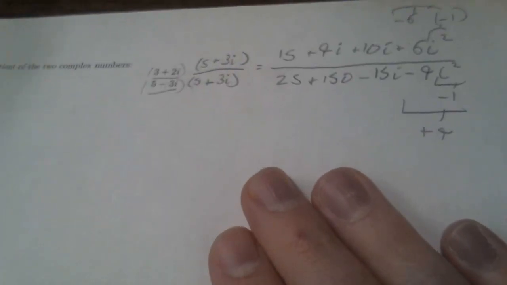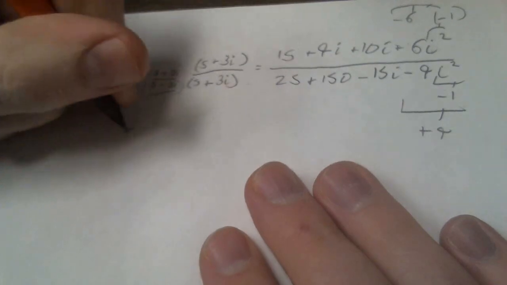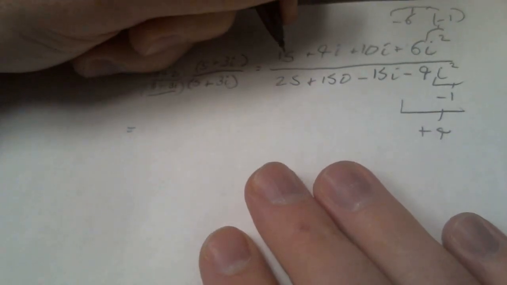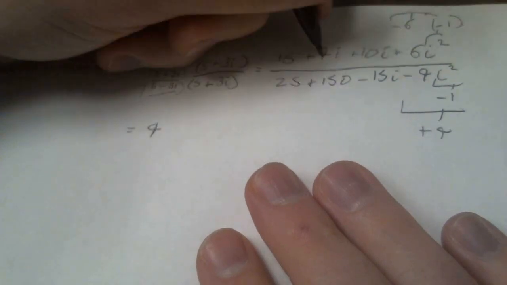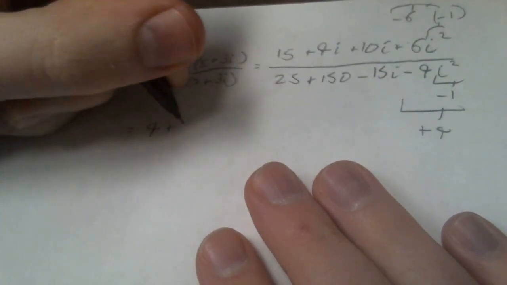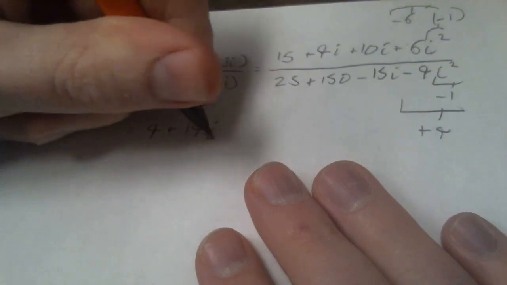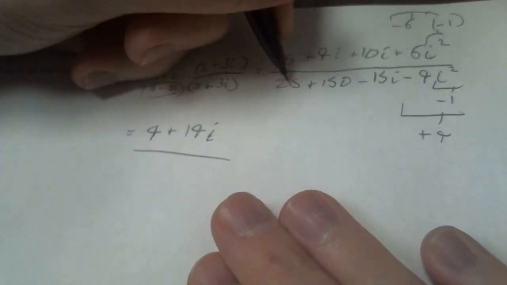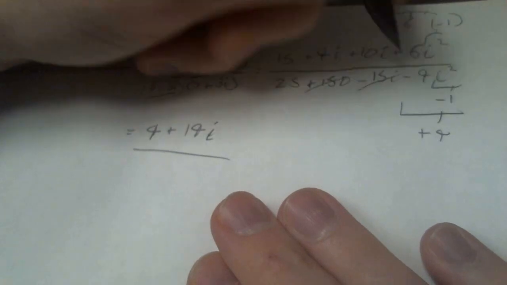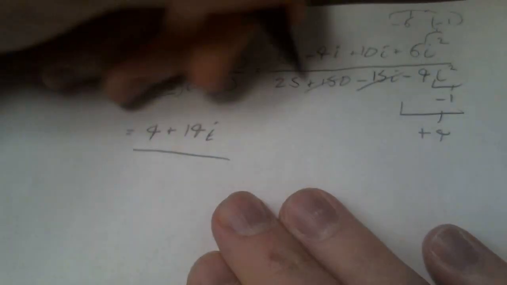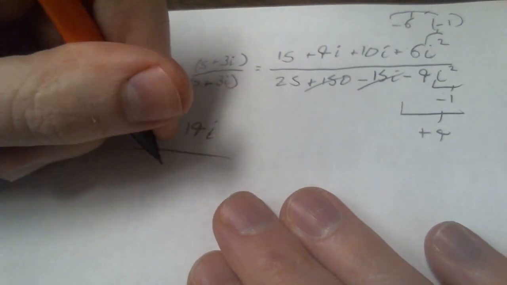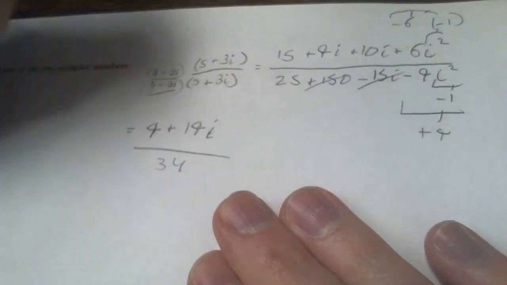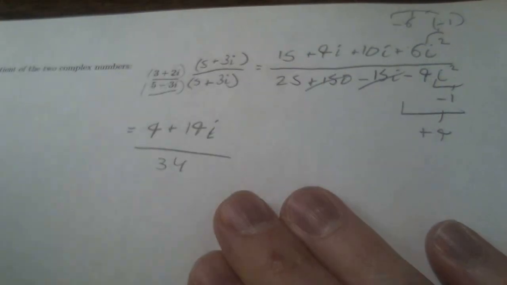So then we can combine like terms in the top and the bottom here. We have 15 minus 6, so that's going to be 9. 9i plus 10i is going to be plus 19i. And then here the plus 15i and the minus 15i are going to cancel out. So we're left with 25 plus 9, which is going to be 34, I believe. Yep.